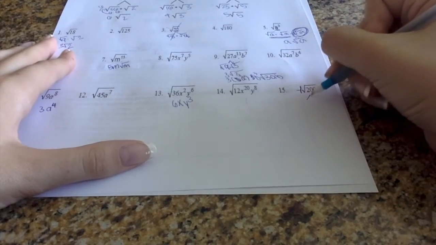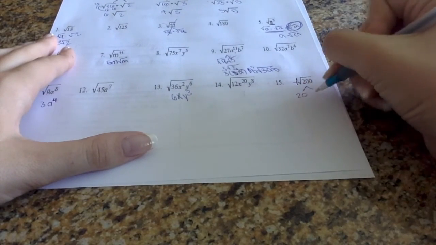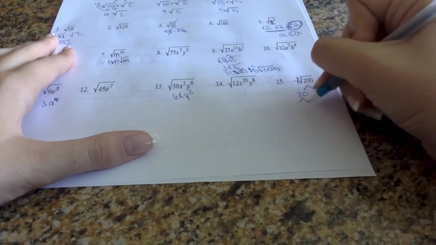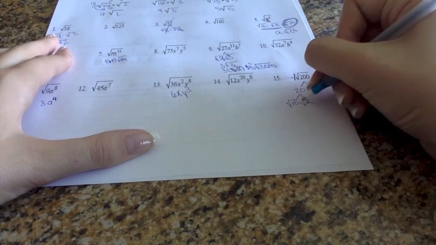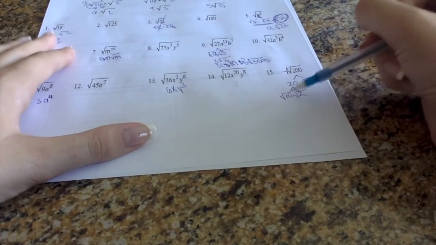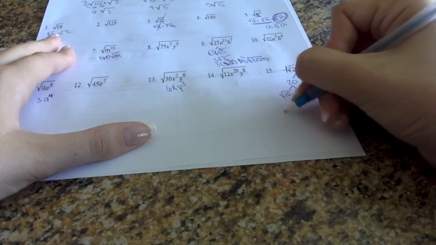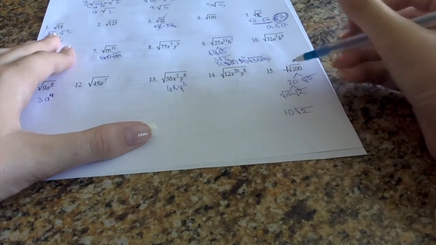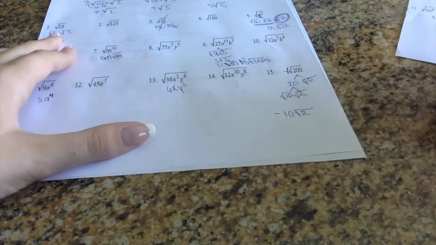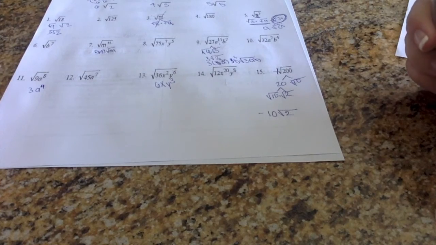So the factors of this are 20 and 10, and the factors of 20 are 10 and 2. So this is rad 10 times rad 2, and this is just rad 10. So if we have 2 rad 10s, we can just put the 10 on the outside of the rad sign and still have the rad 2, but since it is negative, it would be negative 10 rad 2.